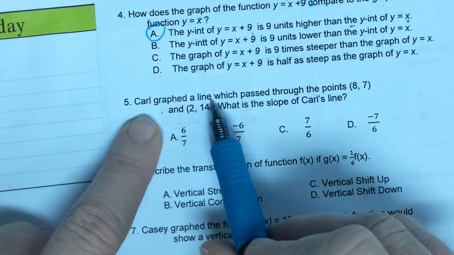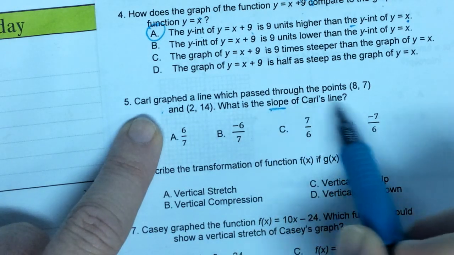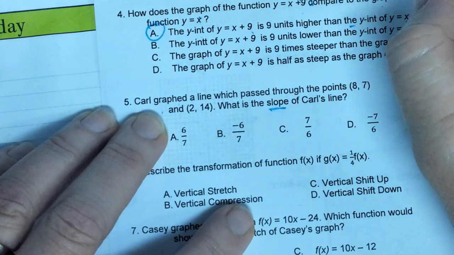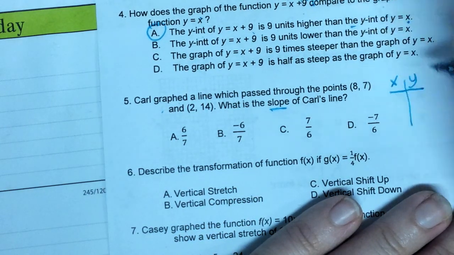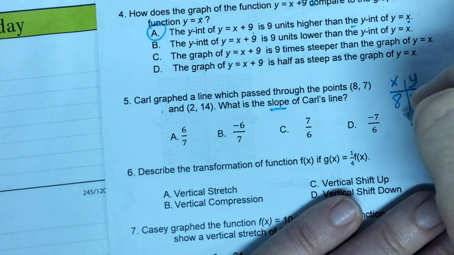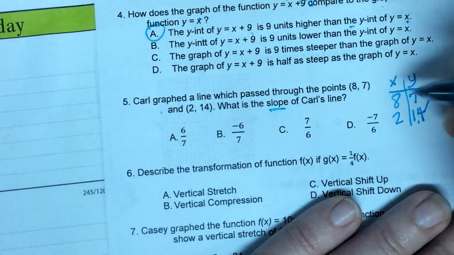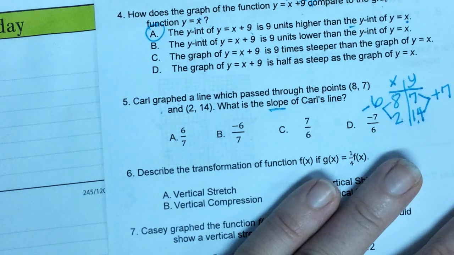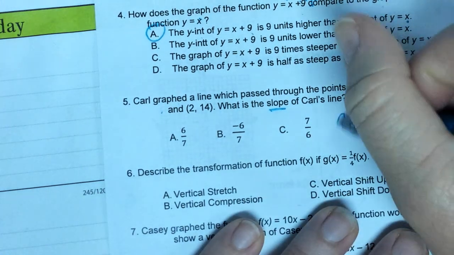Okay, so Carl graphed a line which passed through the points (8, 7) and (2, 14), and wants to know what the slope of Carl's line is. Usually, I'm sure a lot of you are going to use the stat edit for this one to plug in your 2 points, but I'm just going to do delta y over delta x. So I'm going to put my points into my table here, (8, 7) and (2, 14). In order for me to go from 7 to 14, I know I have to say 7 plus 7. That's how I get 14. And to go from 8 to 2, I know I have to subtract 6. So 8 minus 6 gives me 2. So therefore, my m is negative 7 over 6. So it's D.